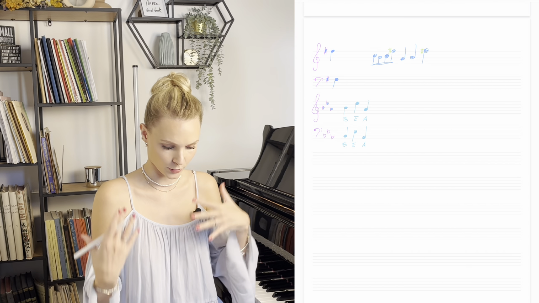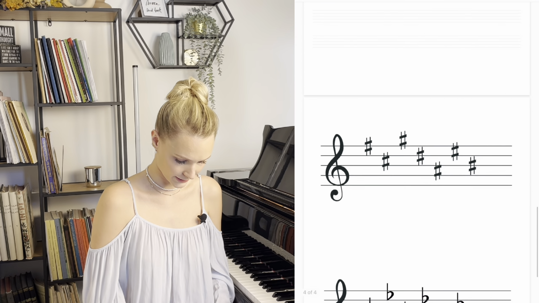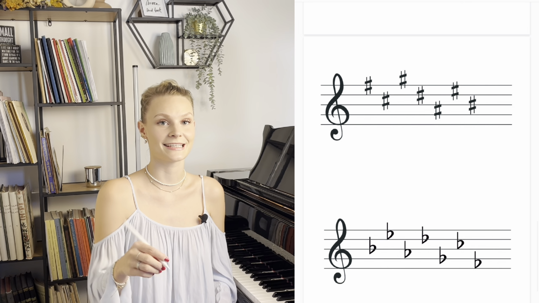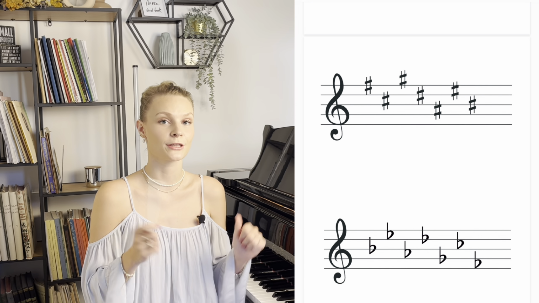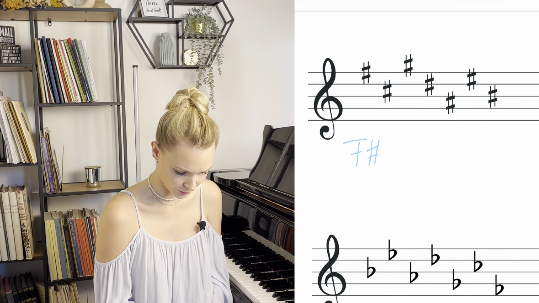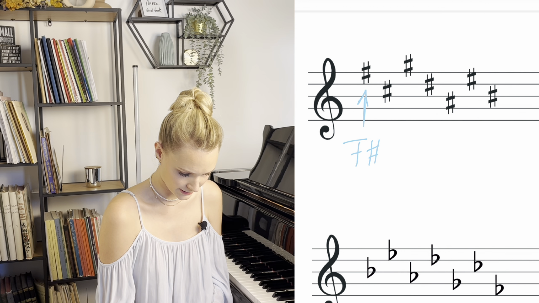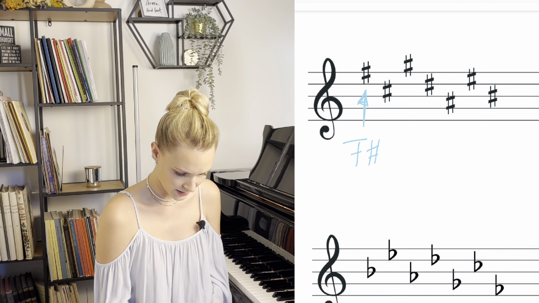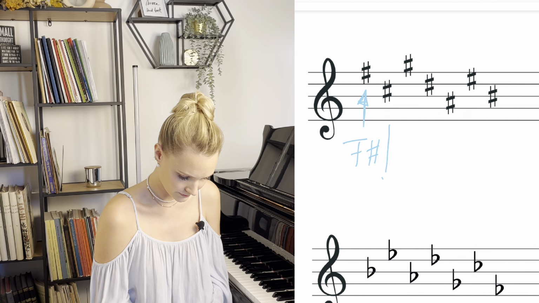Now the second method, how you know which flats or sharps you have to play: there's always a specific order for the sharps and also for the flats. And this exact order is this one here. So the sharps always start with the F sharp. That one is the F sharp. The next one, that's a C sharp.